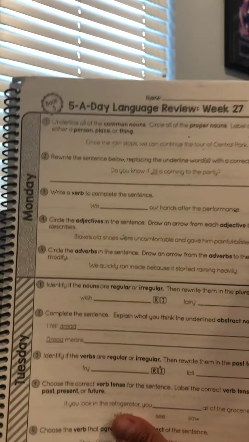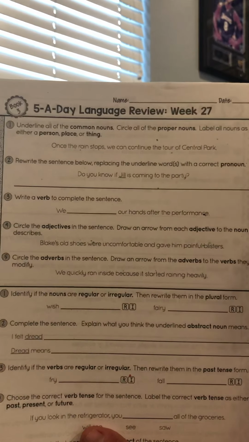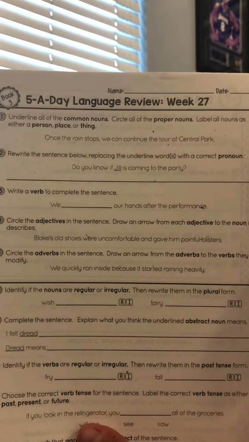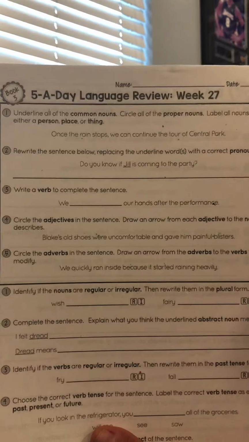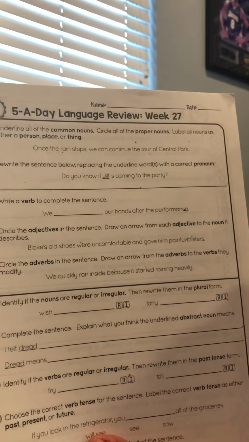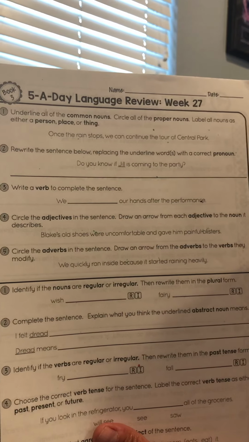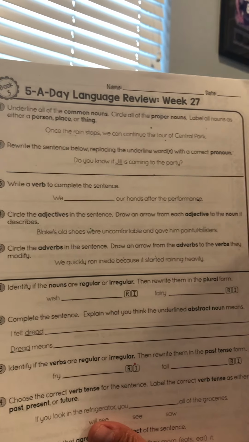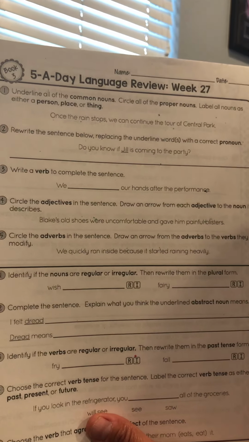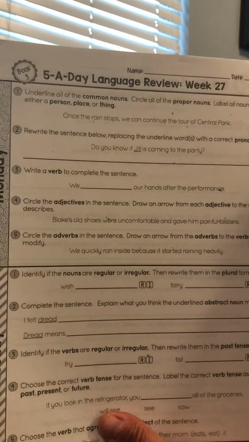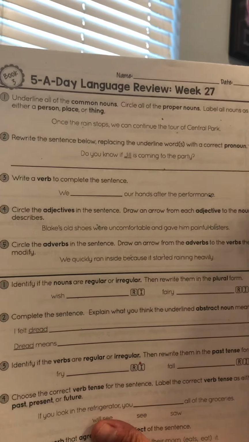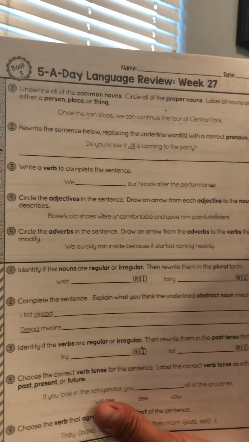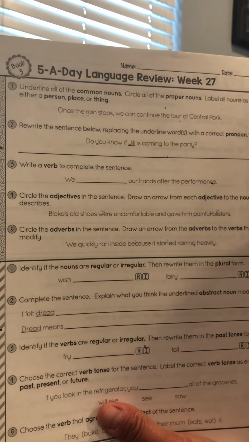Kind of like when I said, he's coming, or she's coming, or I can't wait to eat it. You don't really know what I'm talking about because I've replaced the noun with a pronoun. So this sentence says, do you know if Jill is coming to the party? And you're replacing the word Jill. Number 3, you're going to write a verb to complete the sentence. A verb is an action. If you can do it, it is a verb. And there is more than one answer. There are more than a couple answers that could probably fit here. So we blank our hands after the performance.